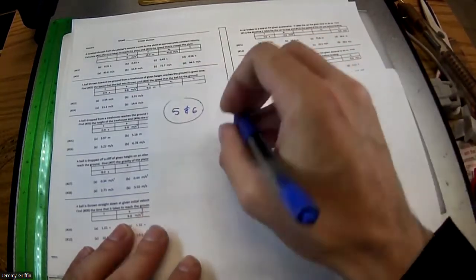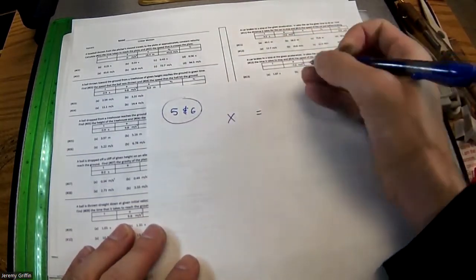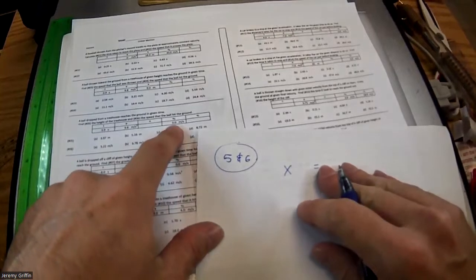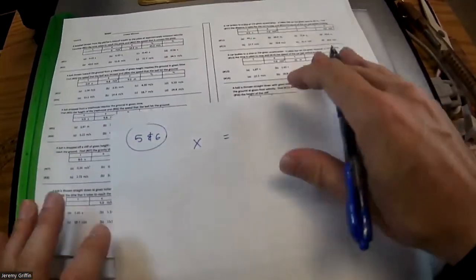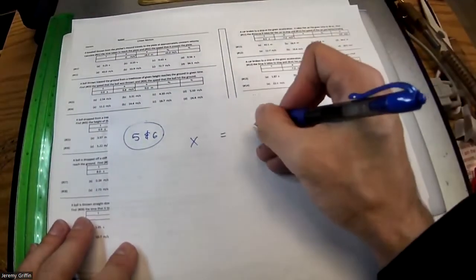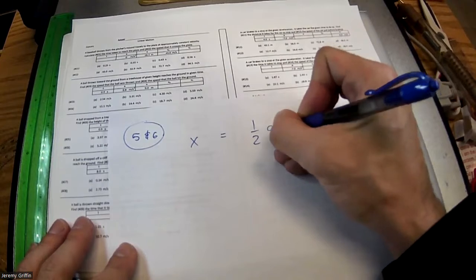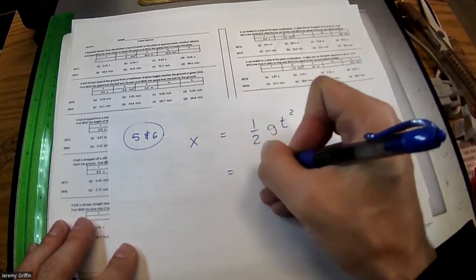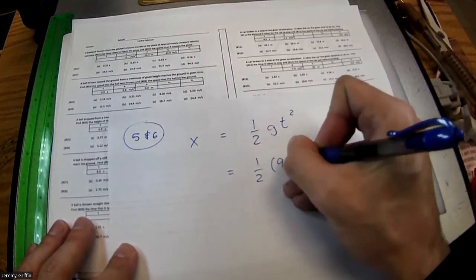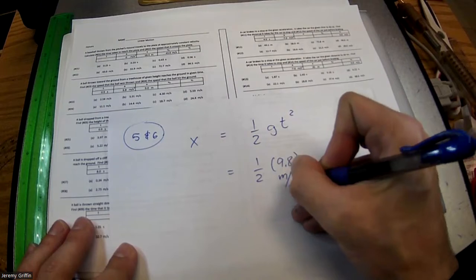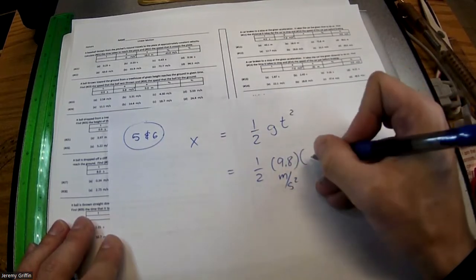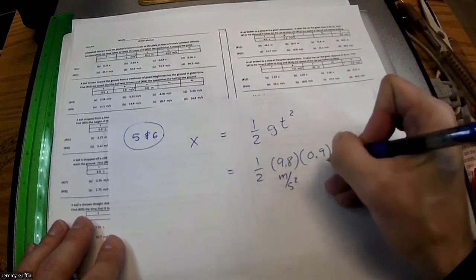Start with how tall is the treehouse? Now I can use the simplified version of this because the initial velocity is 0 meters per second, because the ball is dropped. So 1/2 gt squared. So we got 9.8 meters per second squared for free fall gravity. My page says 0.9 seconds.